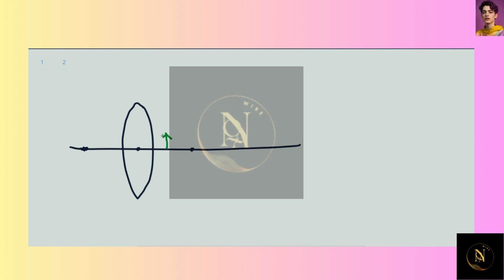And now what we'll do is take some rays that are going out. We have one that's going through the center like this. It's supposed to be a straight line.